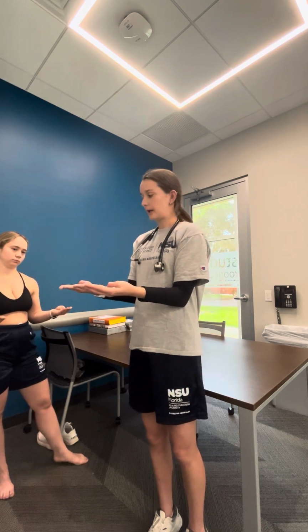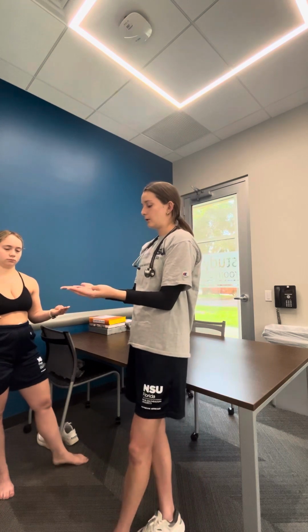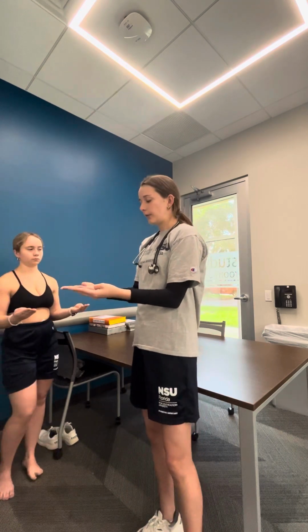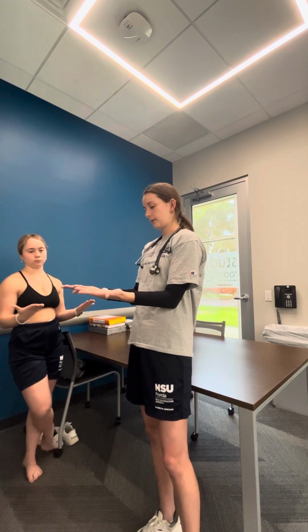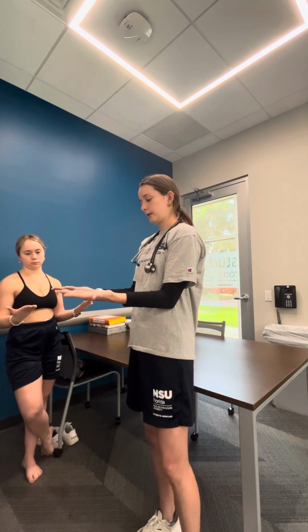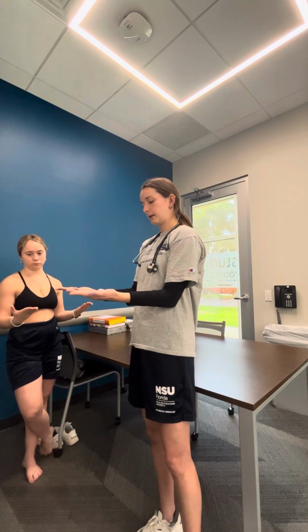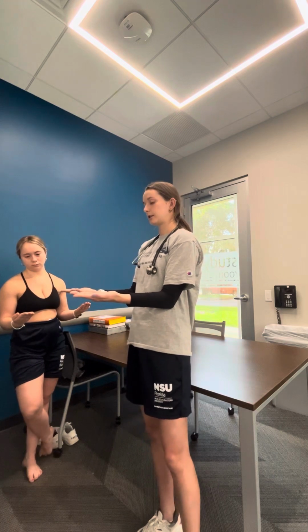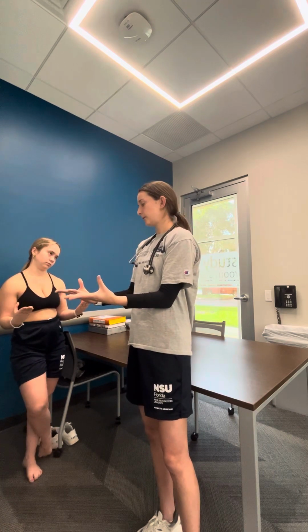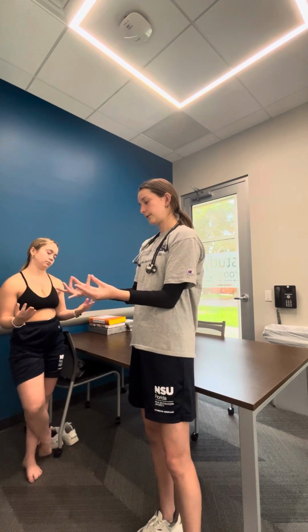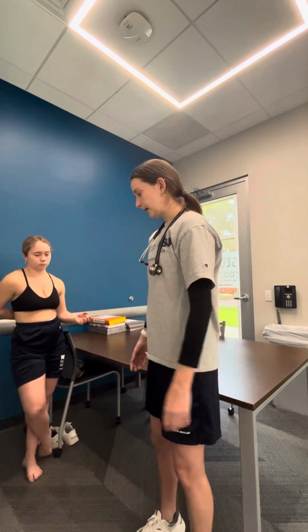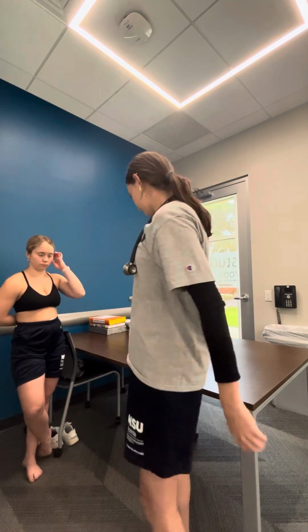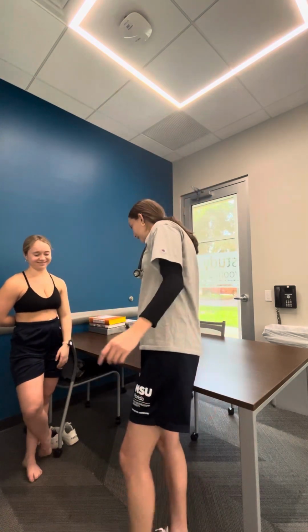Keep your fingers together, and we'll go fingers out for finger abduction, fingers back in, finger adduction, and then we will do thumbs out, thumb extension, thumbs in line with your fingers for thumb adduction, and then thumb like this for thumb abduction, and then touch each of your fingers for thumb opposition. And then we'll have you lie on the table.